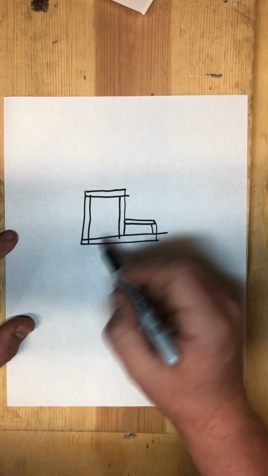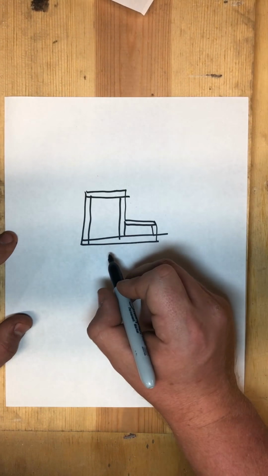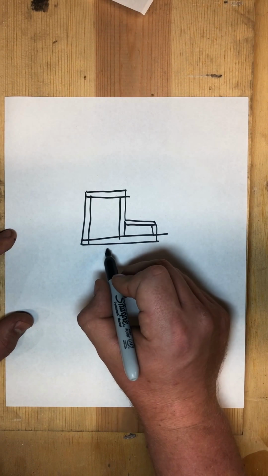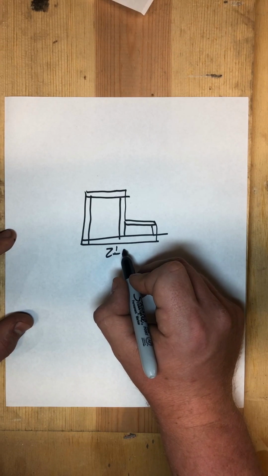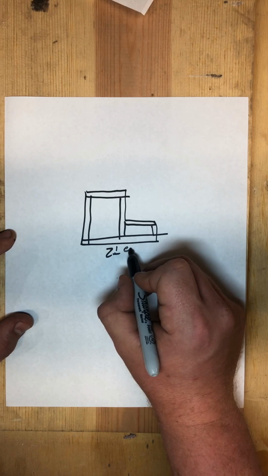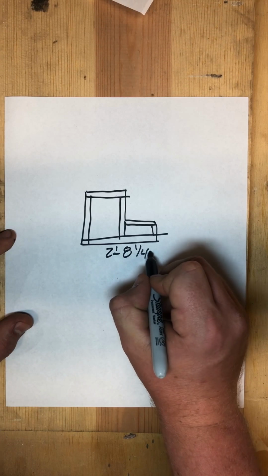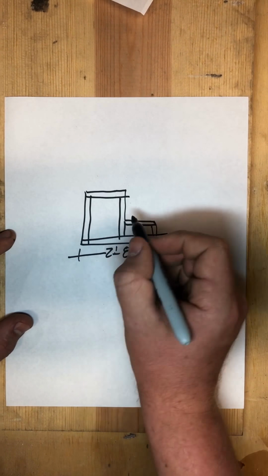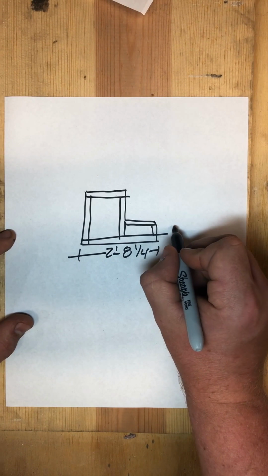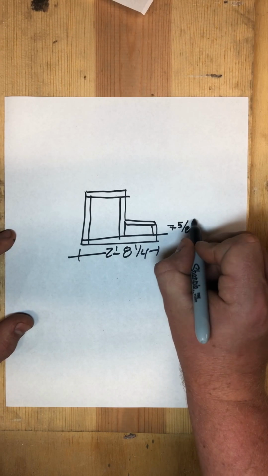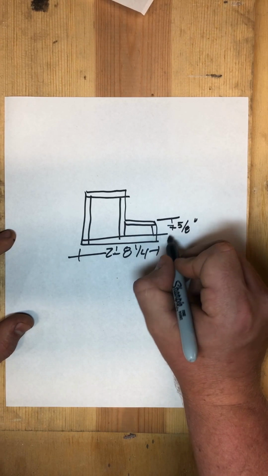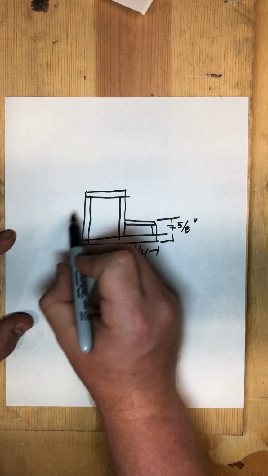Okay. So this is going to be our platform. We're going to say this is 2 foot 8 1/4. I'm making these numbers up as I go. This is 7 5/8 inches from the top here to the bottom.